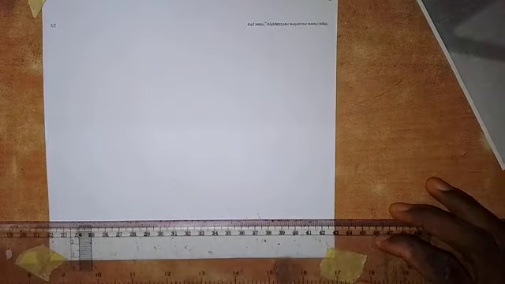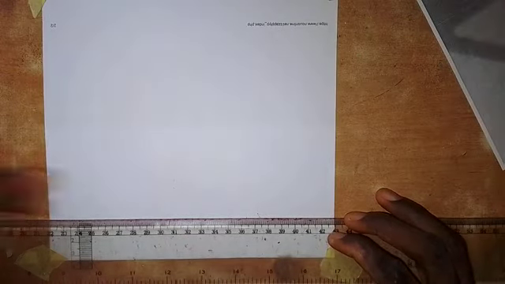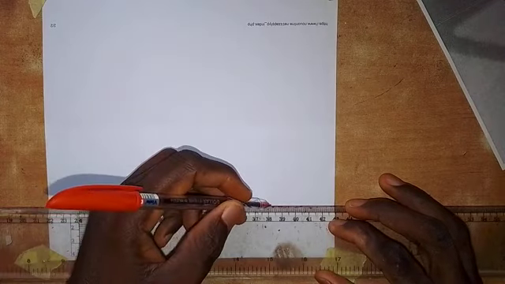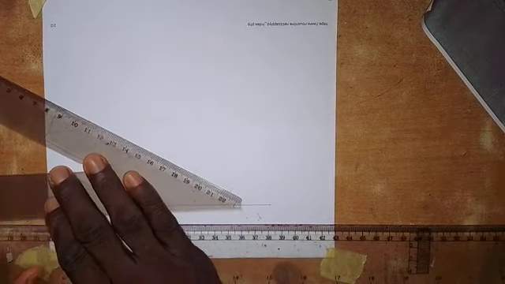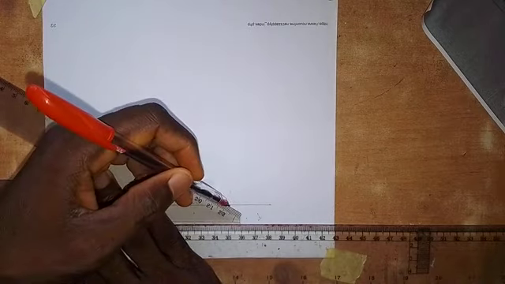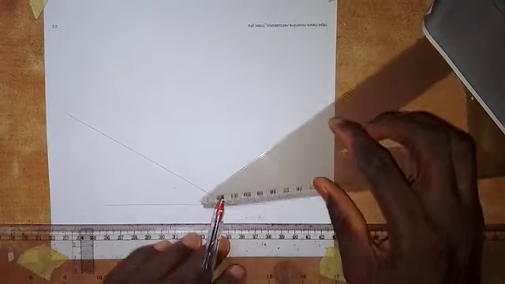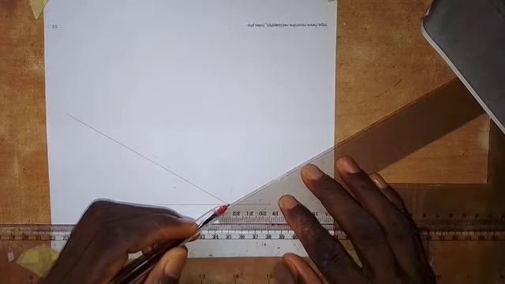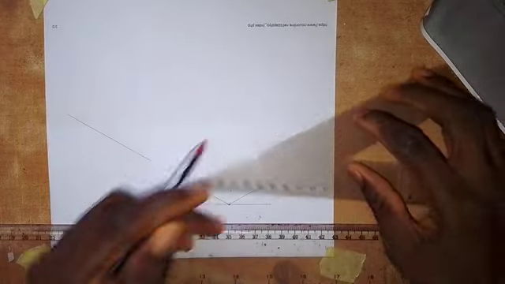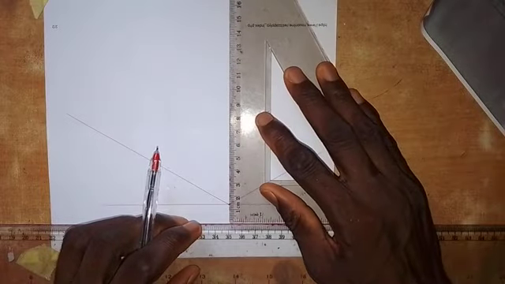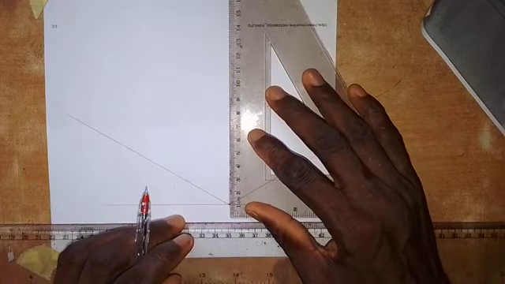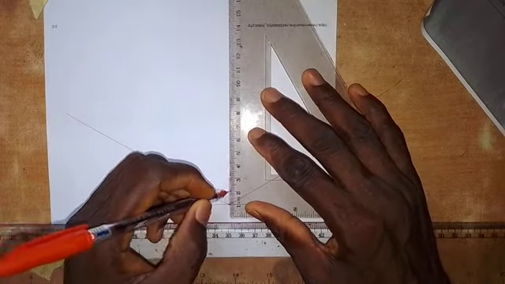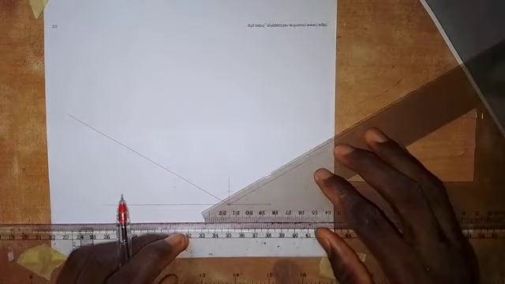So the first thing that we are going to do here is to draw a horizontal line. So we draw a horizontal line like this, and then we take our 30-degree set square. So we draw a line in this direction like this, and then we draw a line in this direction. At this point, I'm going to draw a short vertical line. A short vertical line at this point. So I will take a measurement of 10 millimeters. So just follow me the way I'm going to bring out the isometric view.